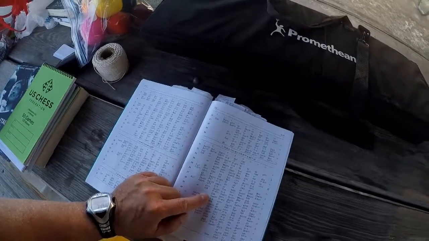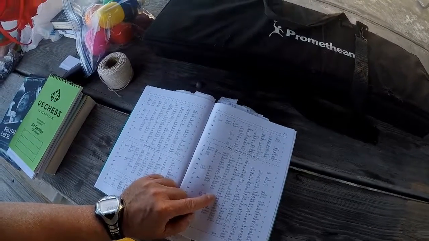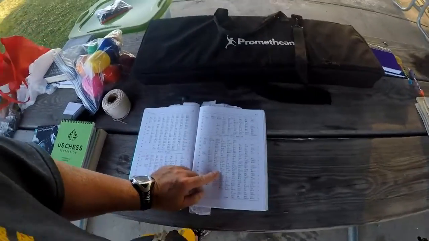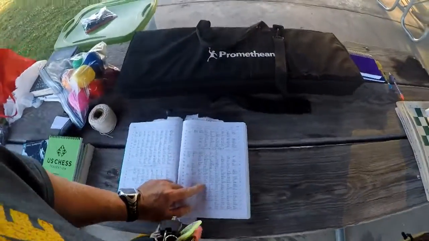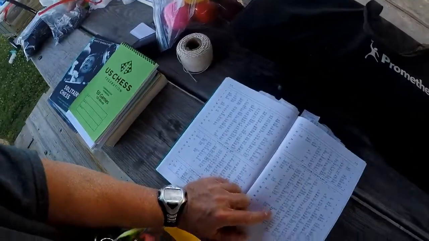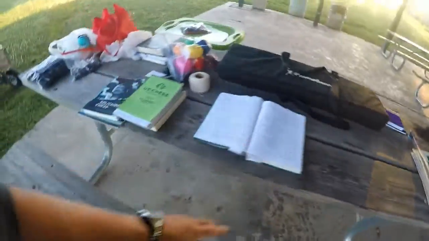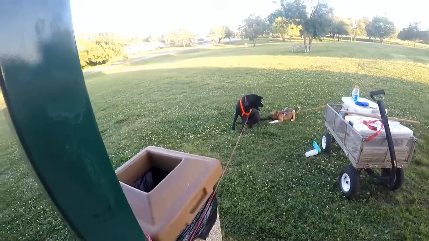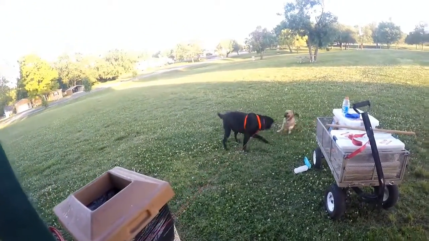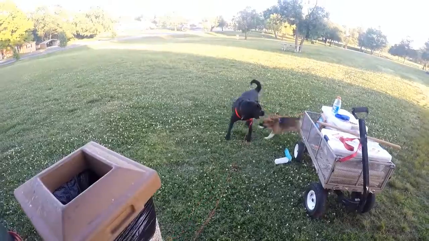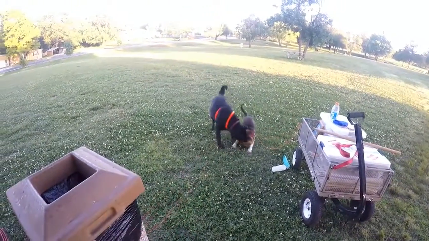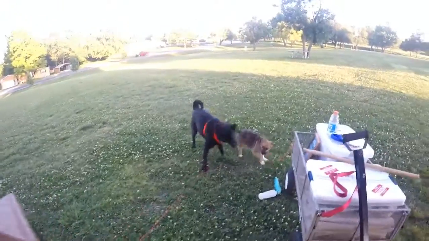Hey, stop. Be nice. Quit. They both want to try to be king of the hill, the puppy and the other dog. I'll show you what I'm talking about so you guys can see. They're not really fighting like, oh my God, they're going to kill each other. The big dog's going to kill the puppy. No, they're playing. That's how dogs play. Hey, stop.